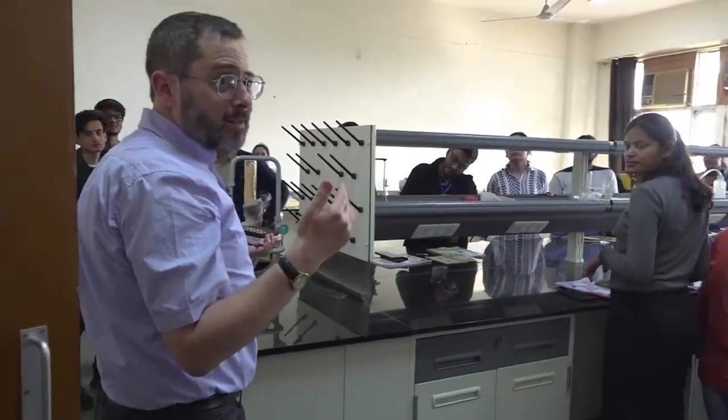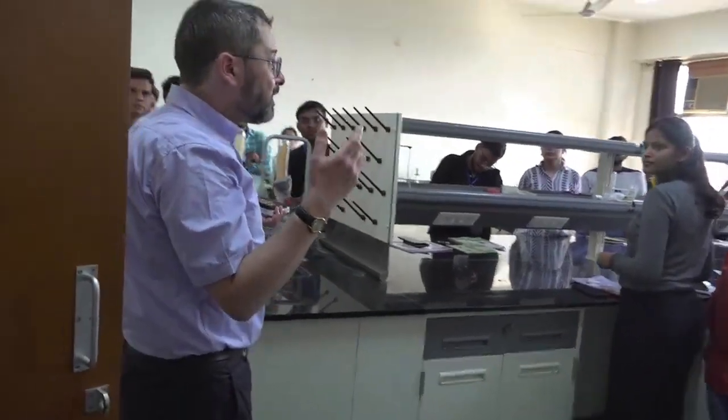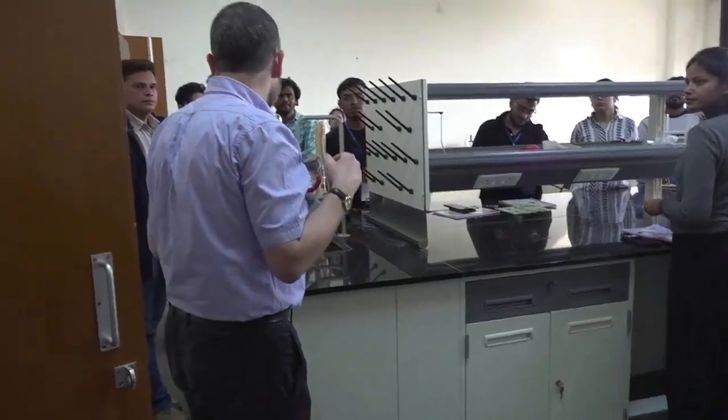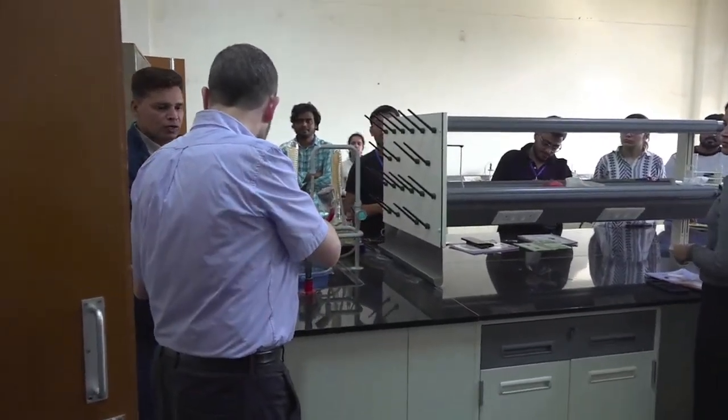I have some LEDs. If you miss light, you can add the LED so that there is more light, and I will distribute them in a second. Do you know what this is for?